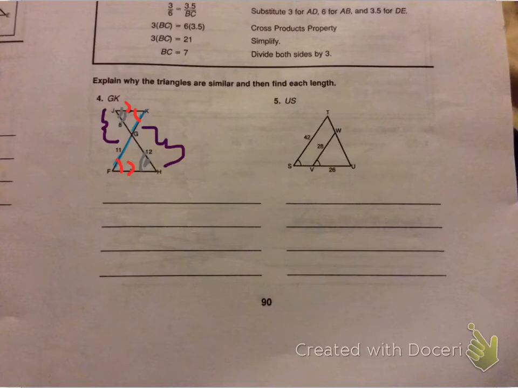number 5, you want to explain why they're similar and then find each length. So let's just do the similarity statement first. First thing, triangle TSU, that's the big triangle surrounding all of it right there. I'm going to get rid of that. Is similar to triangle WVU. It's the order they go in.